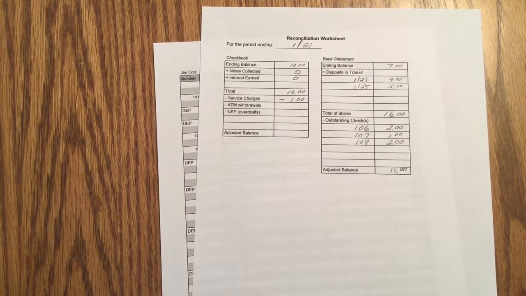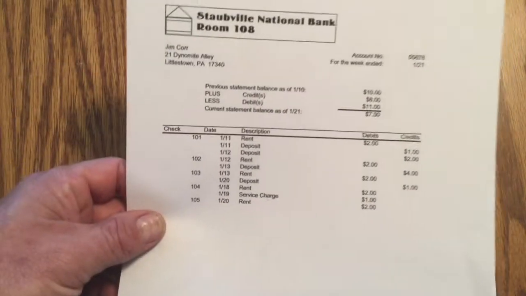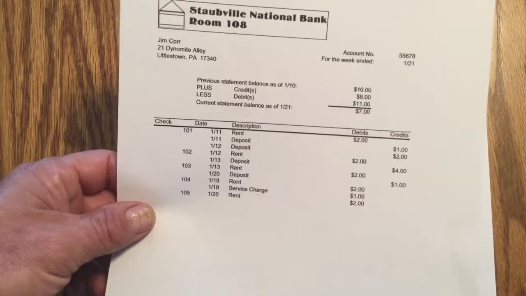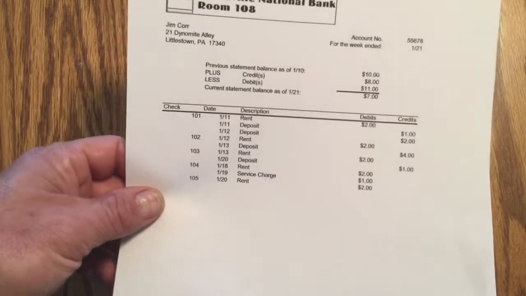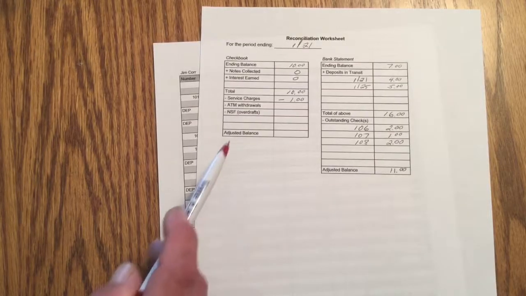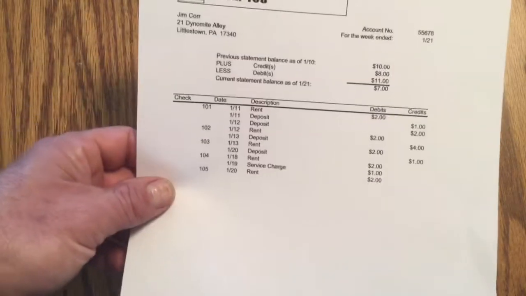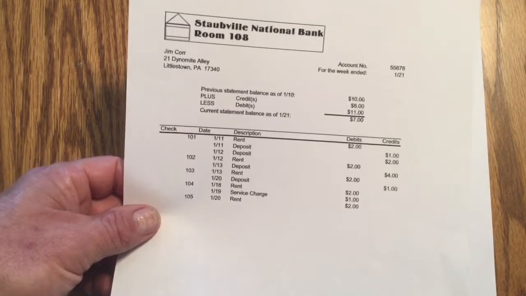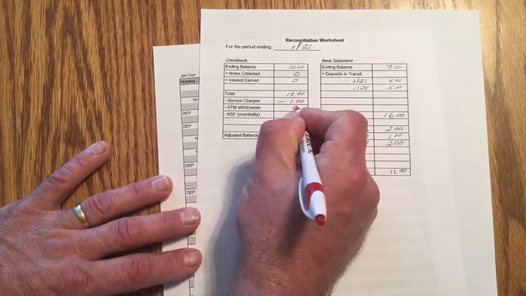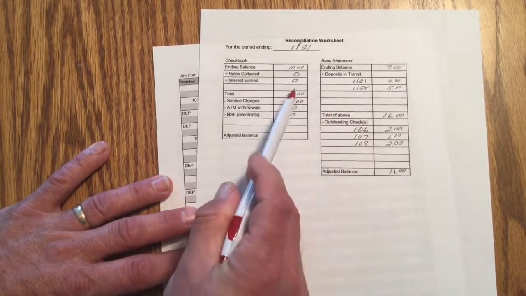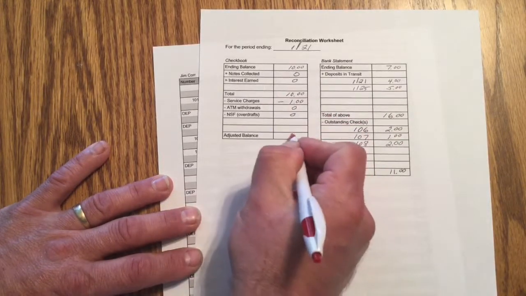ATM withdrawals. Again, nothing showing up on the statement that there's any ATM withdrawals or deposits that he missed. And non-sufficient funds, NSF, overdraft. Nobody bounced a check on him, and so they're good there. So we have a 0 and a 0. So 10 minus 1 is 9.